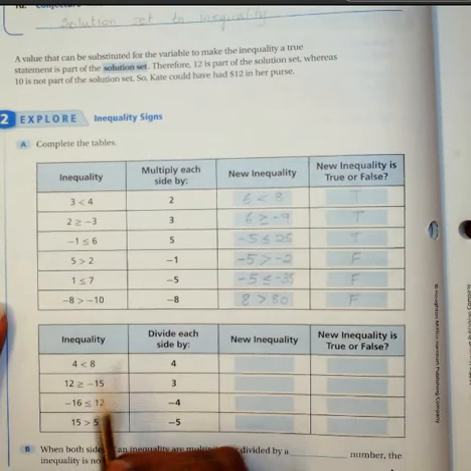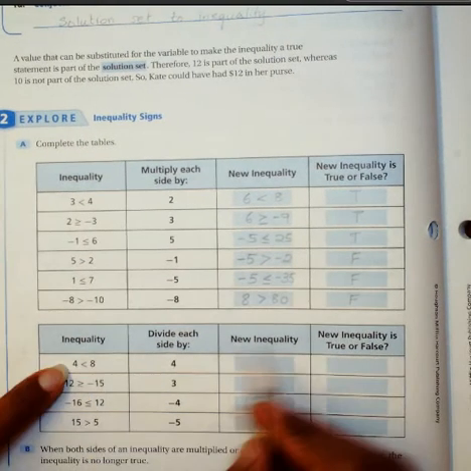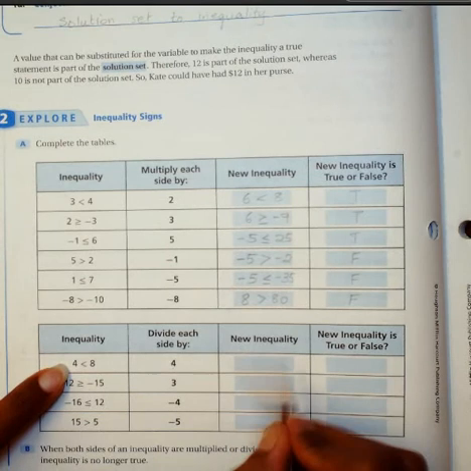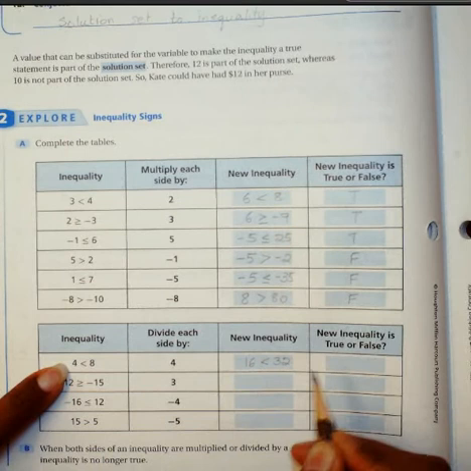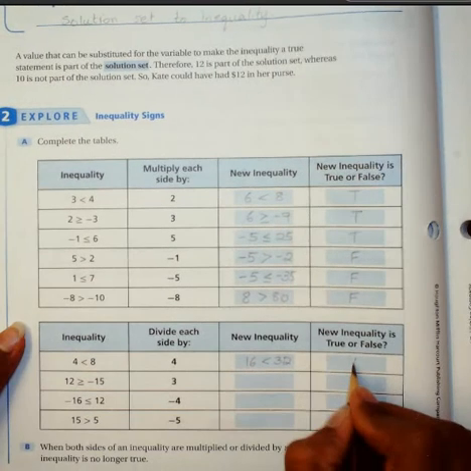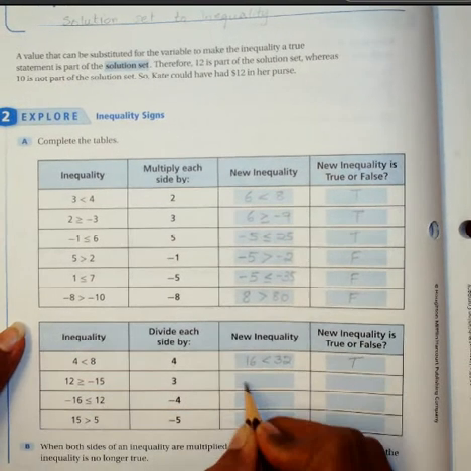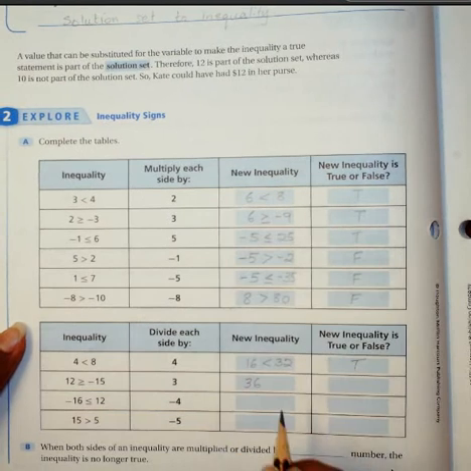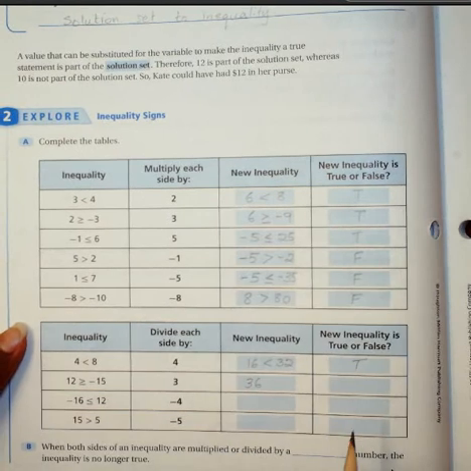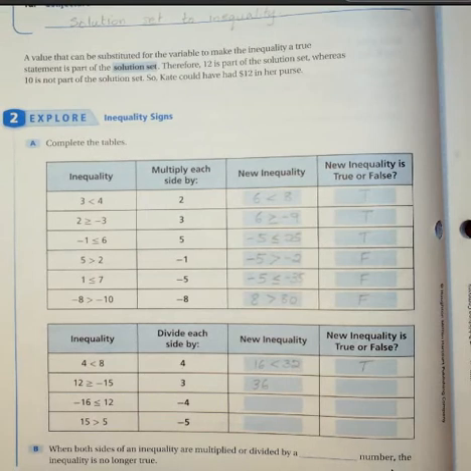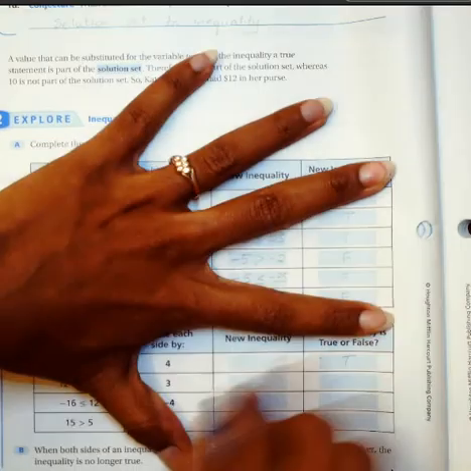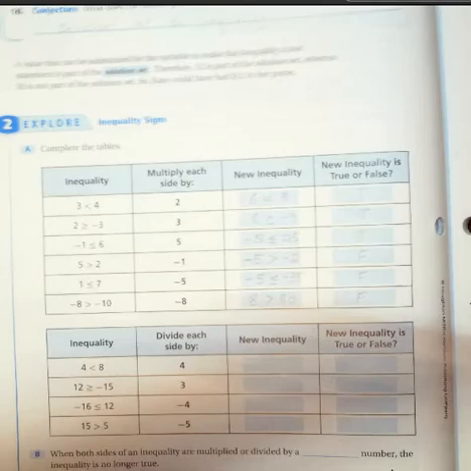Now here, 4 less than 8. So we're going to multiply by 4. So we get 16 less than 32. Right? Yes, it is true. And then 12 times 3 is 36. I am so sorry. We have to be dividing, not multiplying. And I'm doing the wrong thing. So I'm going to erase this for a second. And let's do this again.